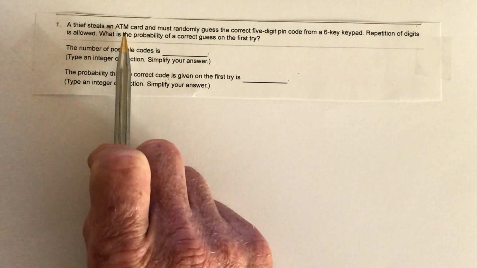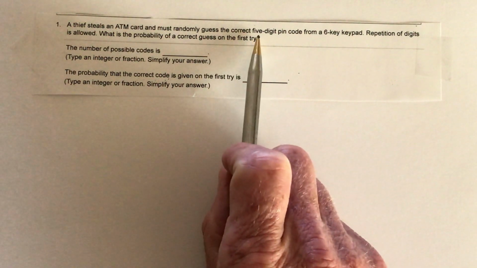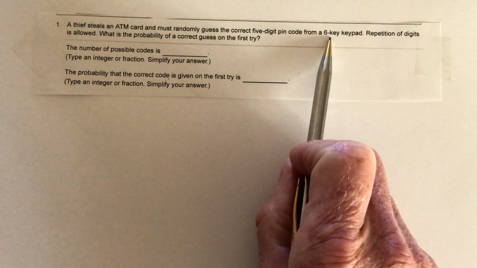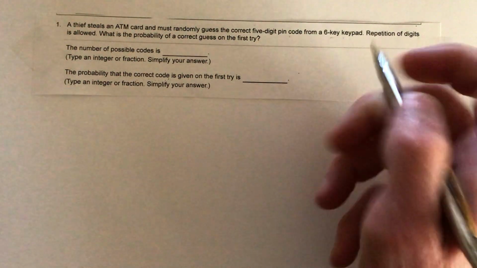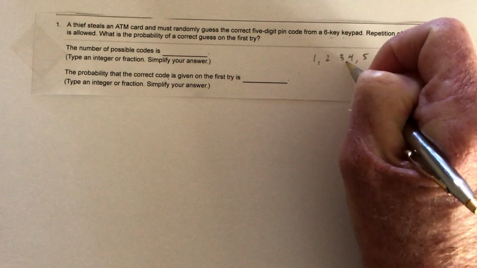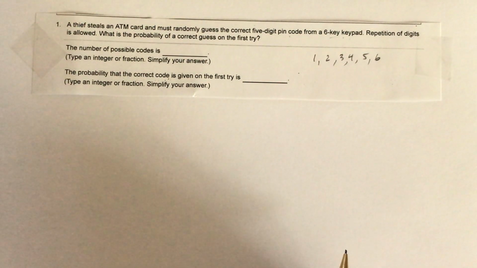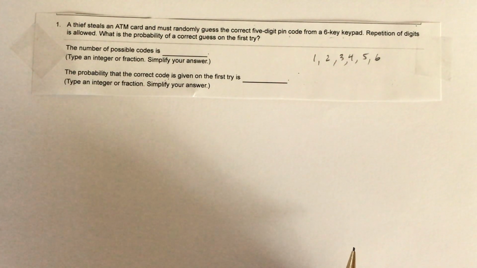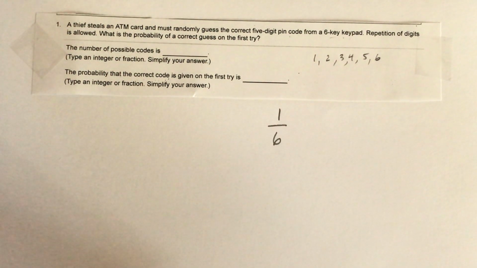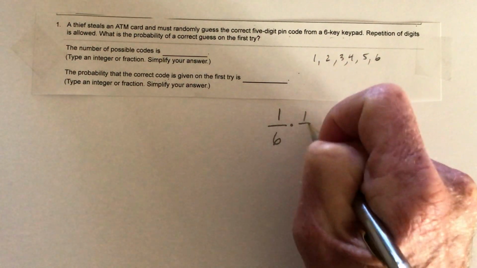A thief steals an ATM card, has to randomly guess the 5-digit PIN code from a 6-key keypad. So basically, there's the numbers 1, 2, 3, 4, 5, 6 on the keypad. Repetition of digits is allowed. What's the probability of getting the correct guess in the first try? So when they guess, there's a 1 in 6 chance that they're right. And then they would have to do that 5 times in a row.